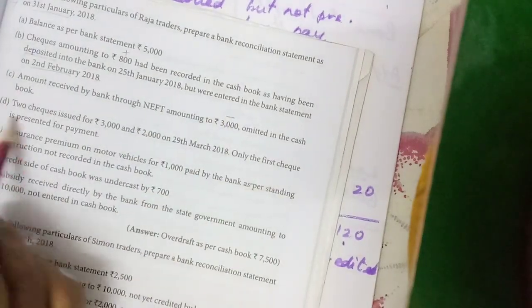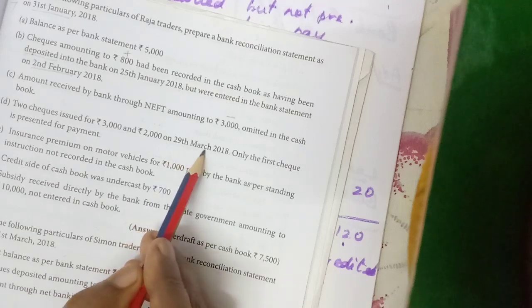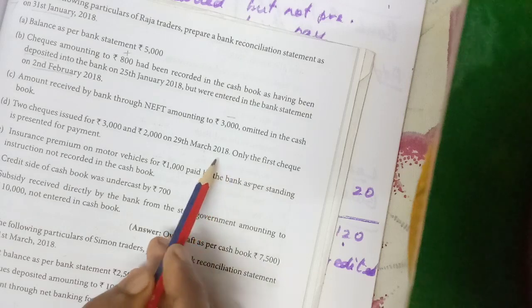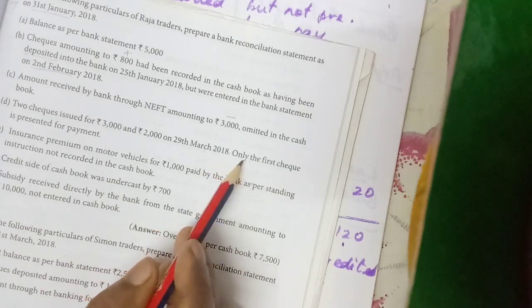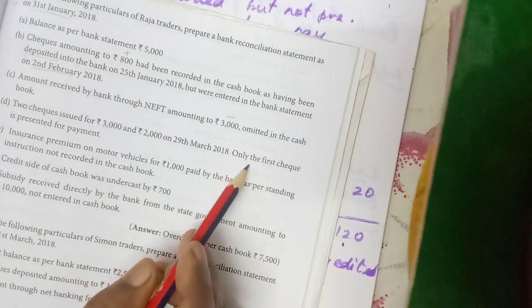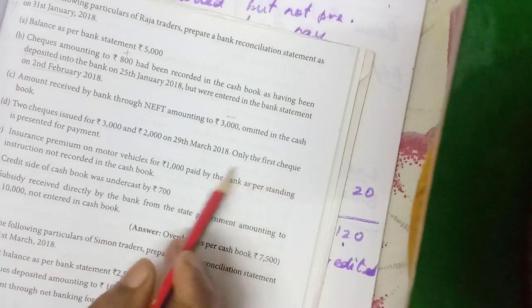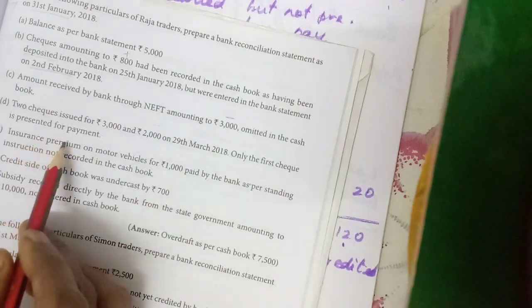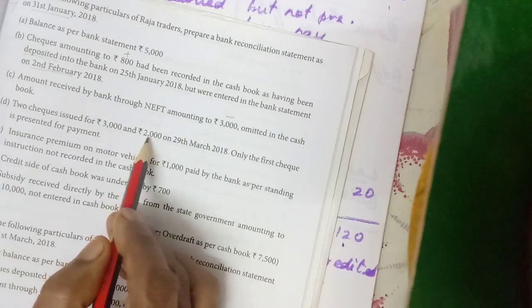Then 2 checks issued, 3000 and 2000 on 29th March 2018. The first check is presented for payment. The other one not presented.